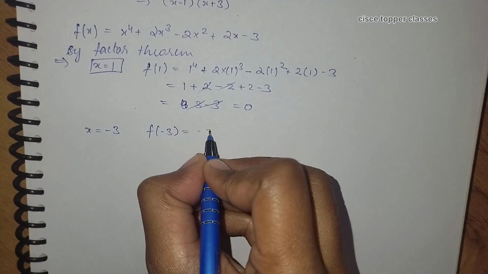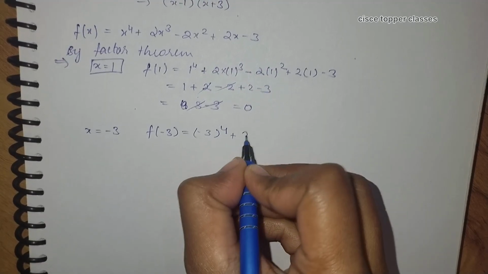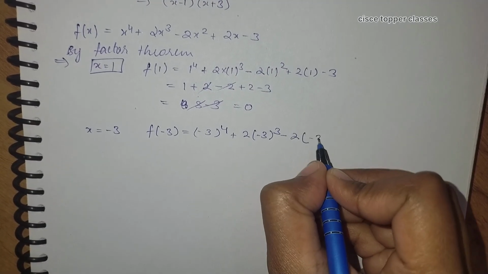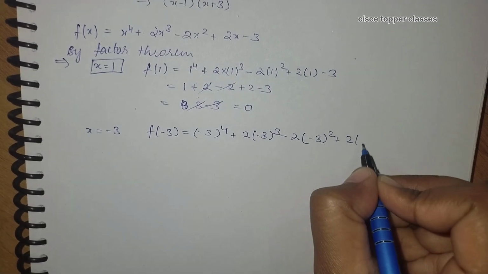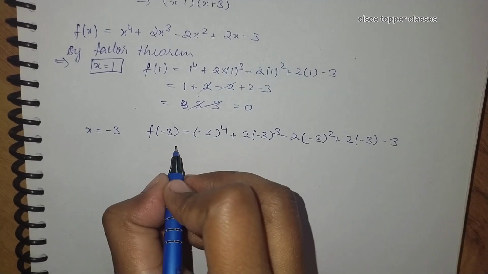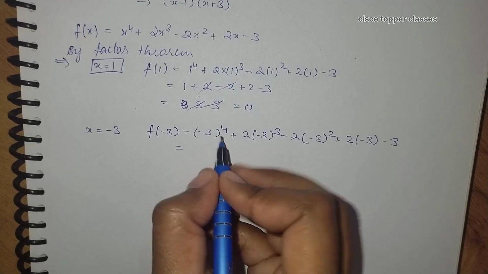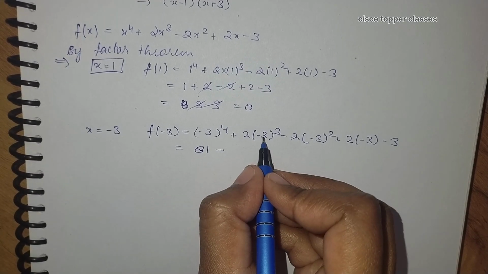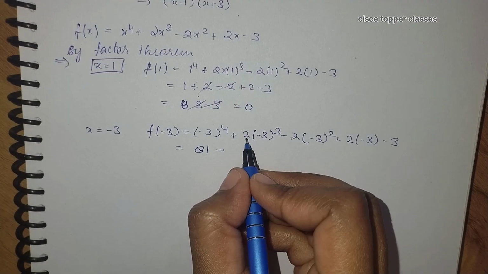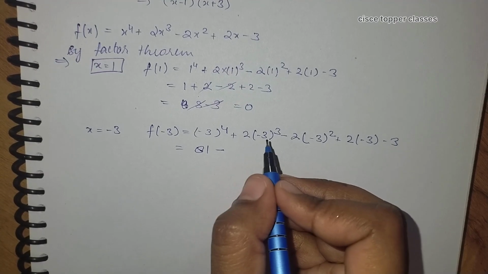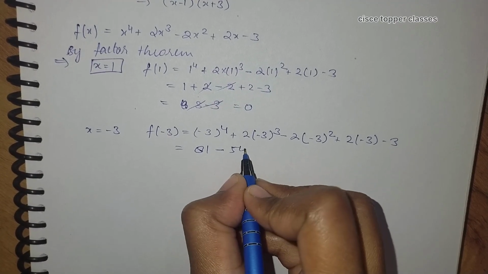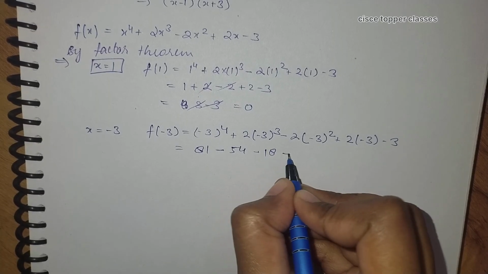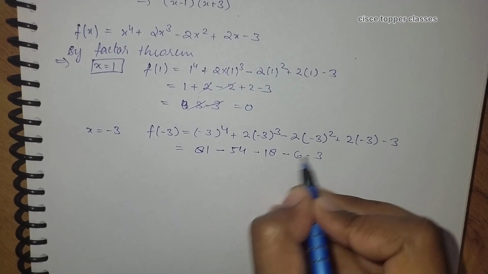That will become minus 3 to the power 4 plus 2 into minus 3 whole cube minus 2 into minus 3 whole square plus 2 into minus 3 and then minus 3. That will become 9 into 9, that is 81. So 81 minus 27, and 27 into 2, that will become 54 here. Hence minus 54, then minus 9 into 2 will become 18, then again minus 3 into 2, 6 minus 3.